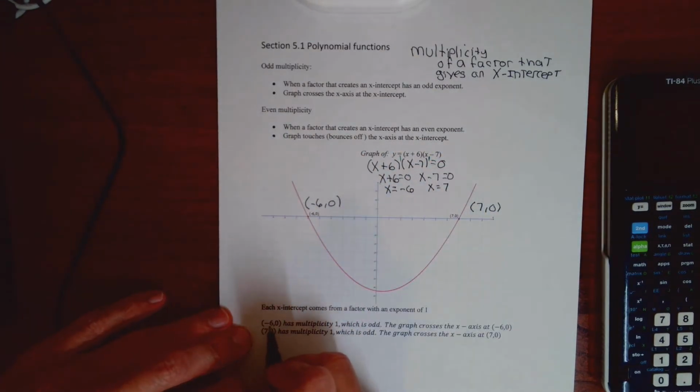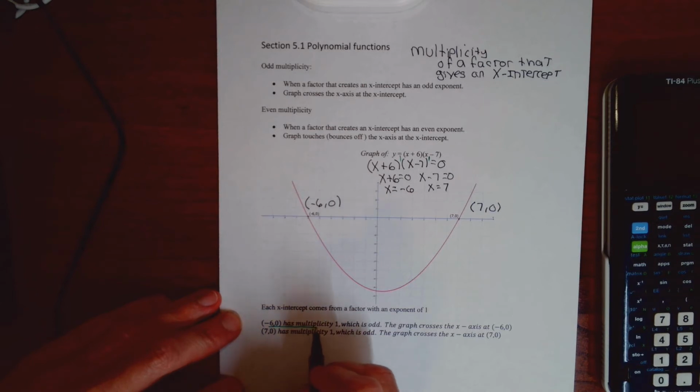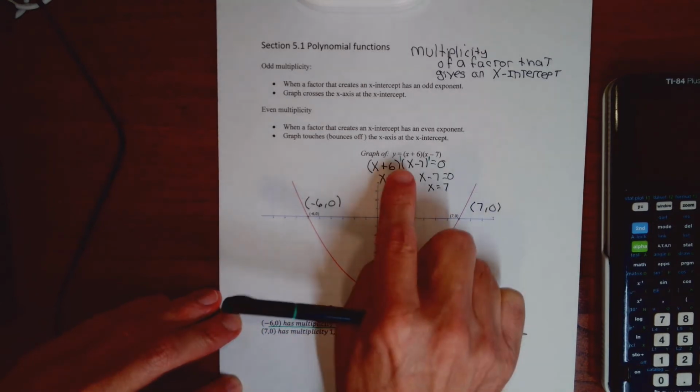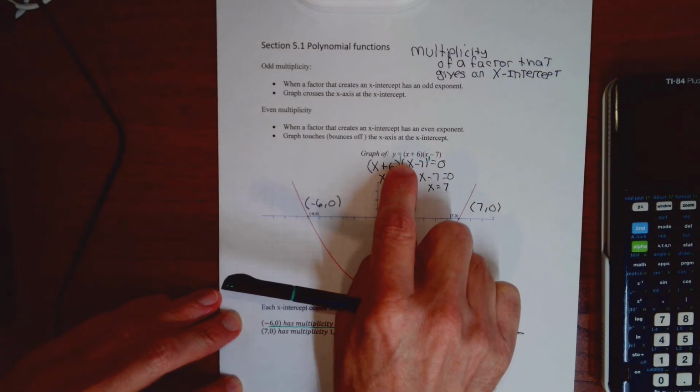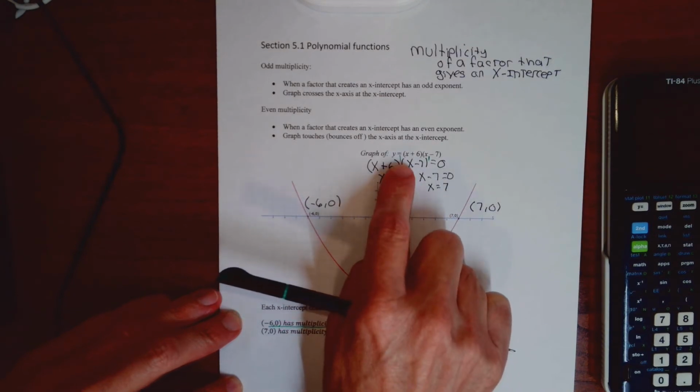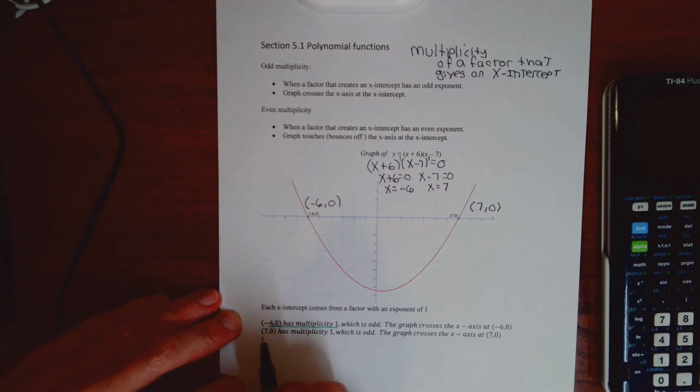So the x-intercept of negative 6, 0 has a multiplicity of 1, which means the factor that created the x-intercept had an exponent of 1. Similarly, 7, 0 has a multiplicity of 1.